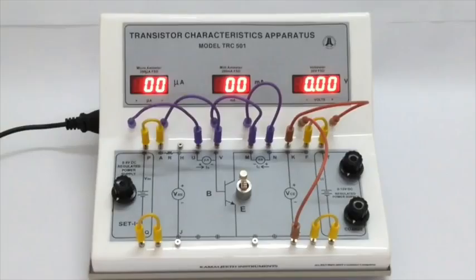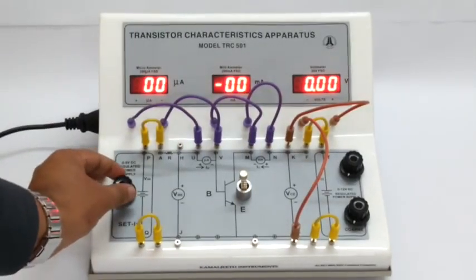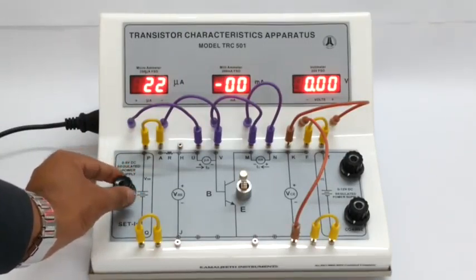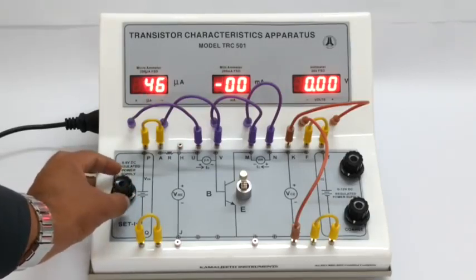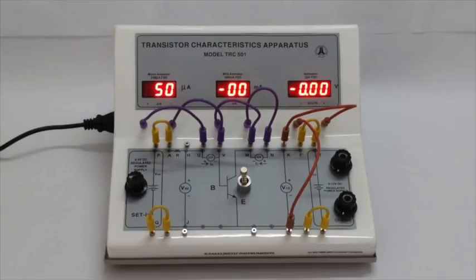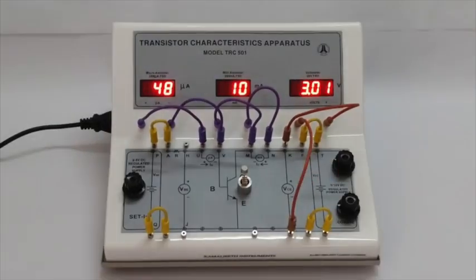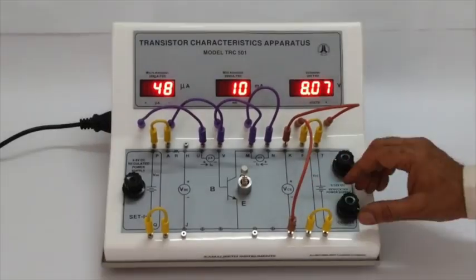By turning the input power supply knob, the base current IB is varied so that the microammeter reads 50 microamps. Keeping IB constant, VCE is varied from 0 to 12 volts slowly in the beginning and then in steps of 1 volt. VCE and the corresponding collector current IC are noted. The same is repeated by keeping IB equal to 80 microamperes and then at 120 microamperes.